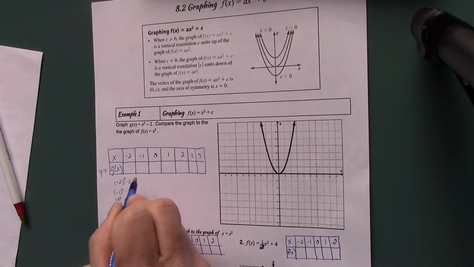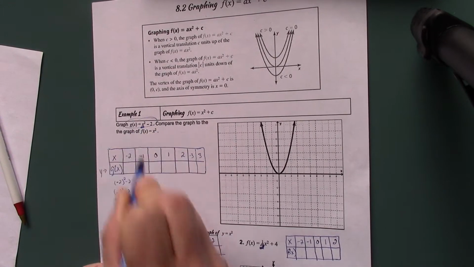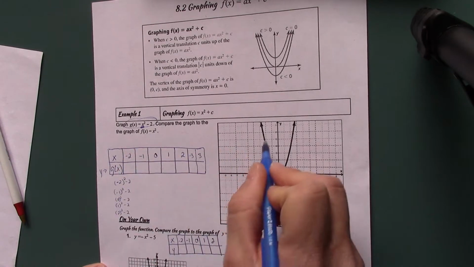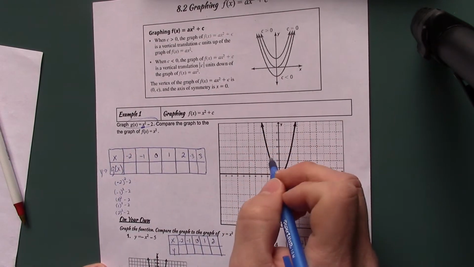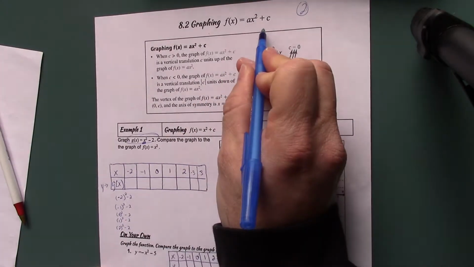You'll see it. All I'm doing is plugging each of these in for x. Here's the function. It wants us to compare it to x squared. This is the graph of x squared, and it wants us to compare it to see what's happening. What is this plus c doing?